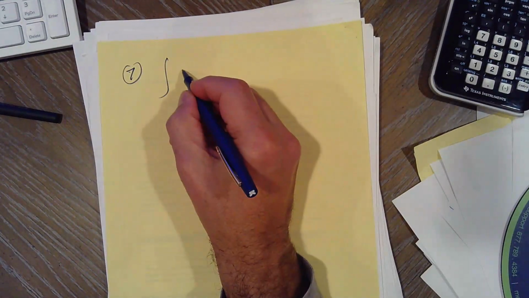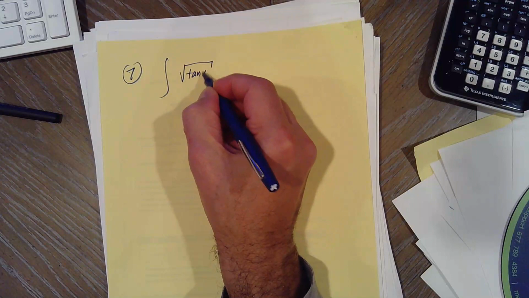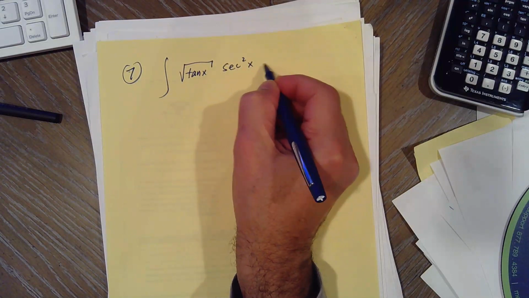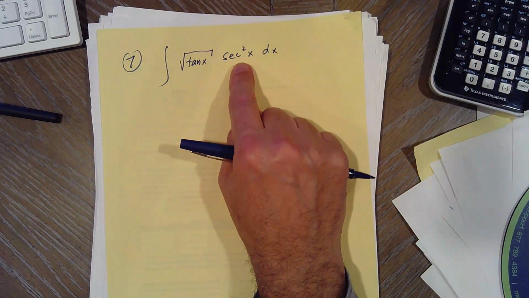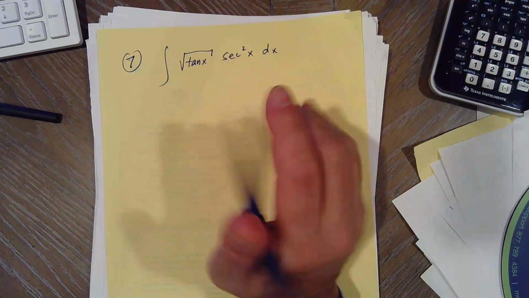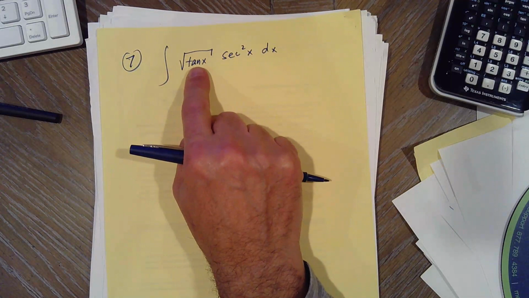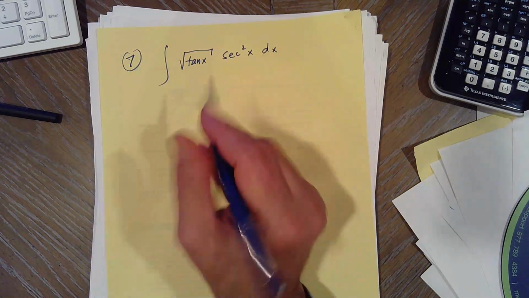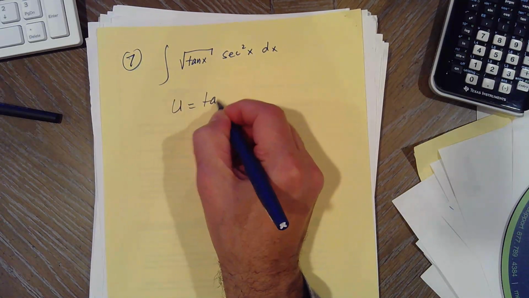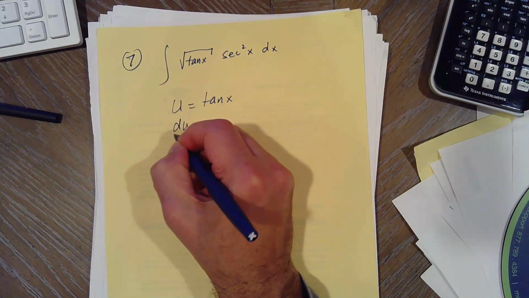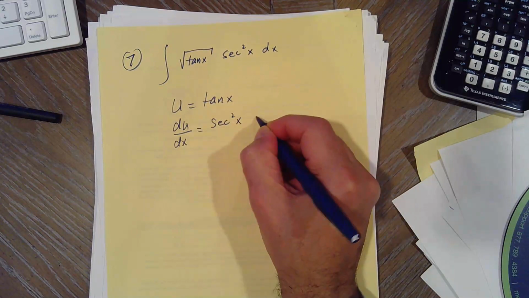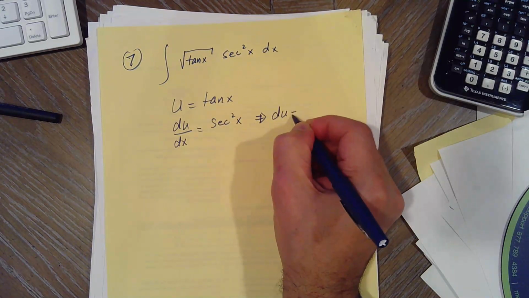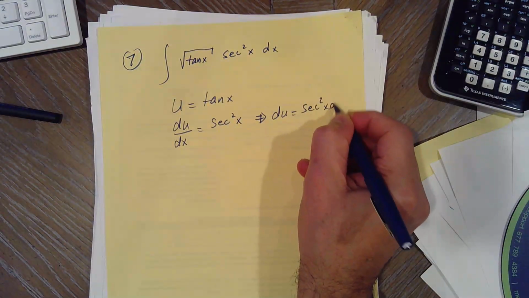Next one, the integral of the square root of tangent x times secant squared x dx. If we let u equal secant, the derivative of secant is secant tangent. We don't have that. If we let u equal tangent, the derivative is secant squared. We have that. So u is tangent x. du by dx is secant squared x, which means du is secant squared x dx.